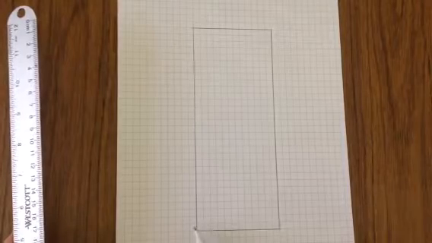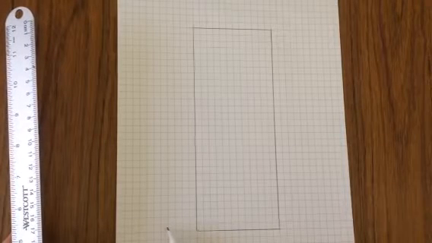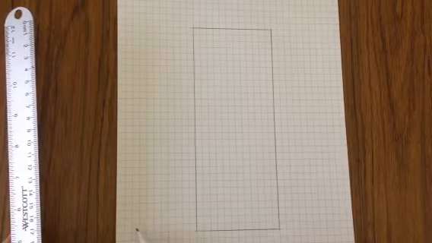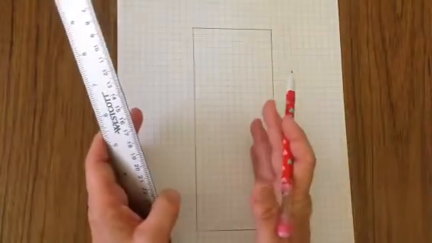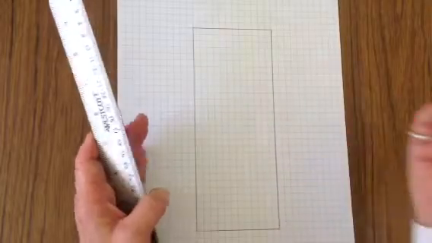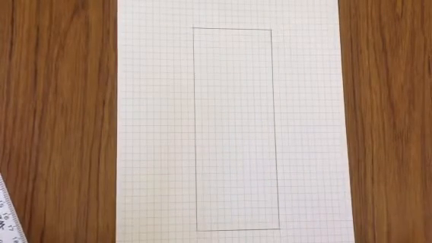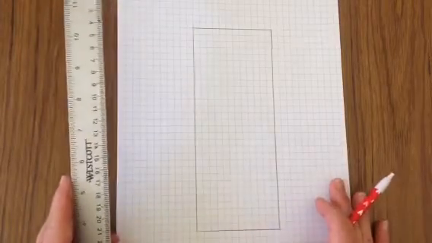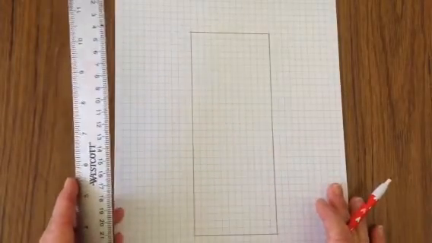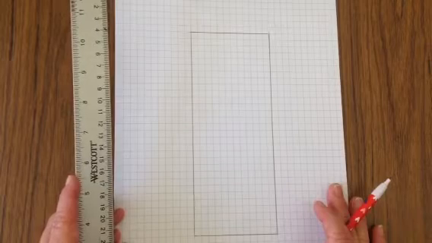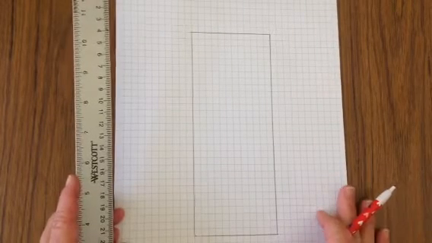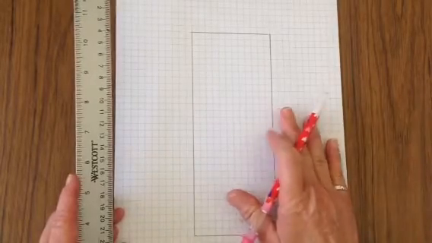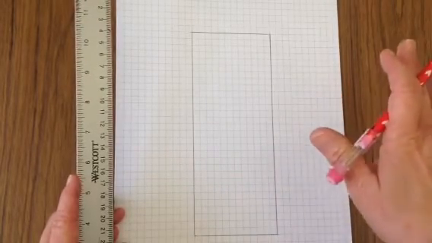Now that I've done this, I wish I had moved it over. If I had moved it over to this side, I could have drawn my second floor on the same page. Now I'm going to have to use 2 different pages. But anyway, so I'm going to figure out where everything's going to go. I want to have my living room, my kitchen, and my bathroom on the first floor, and then on my second floor I'll have a bedroom.